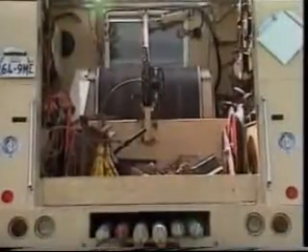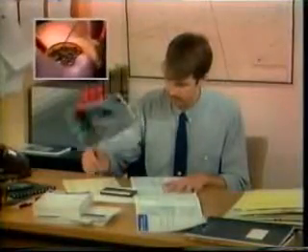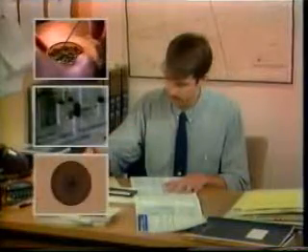Now in this video module, we will concentrate primarily on the logging tools themselves, and in particular, we'll examine the principles upon which downhole logging devices operate, as well as the nature of formation information that the different tools provide. Welcome to GL402, Well Logging Tools and Techniques.